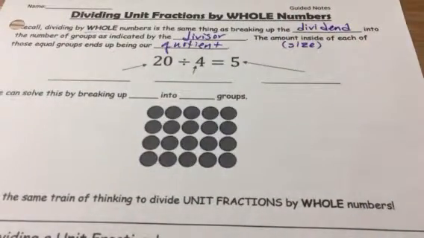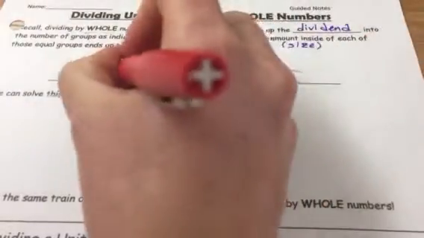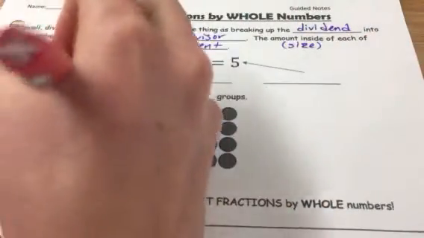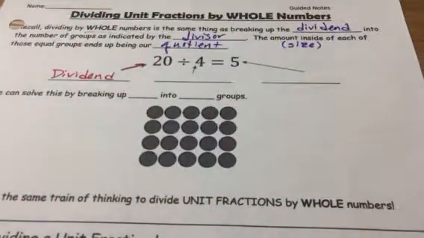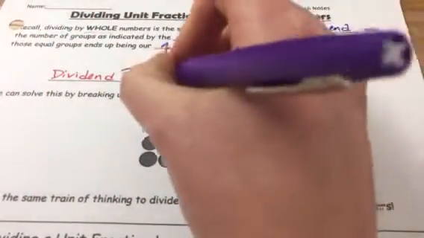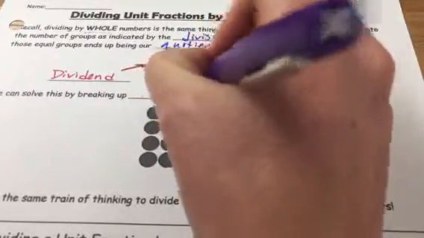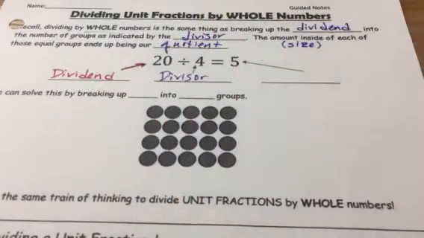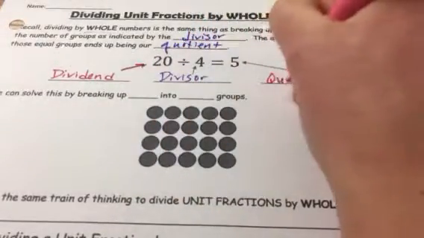So let's make sure we know what all of those mean. Remember, the first number is our dividend. It's what we're dividing up. The next number is the divisor, what we're dividing by. And then our answer is the quotient.